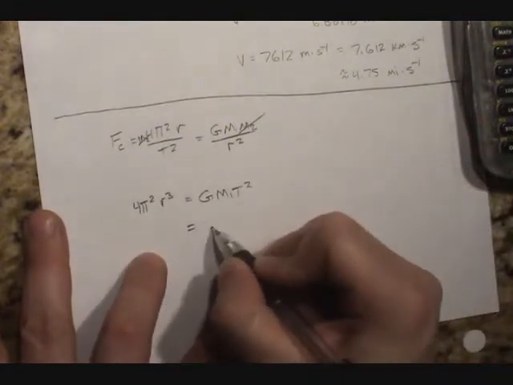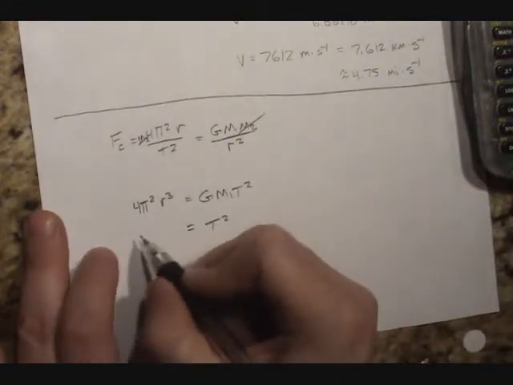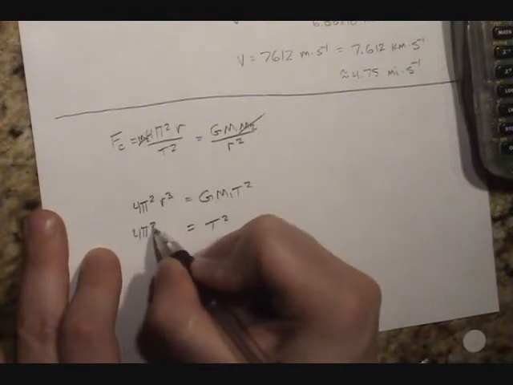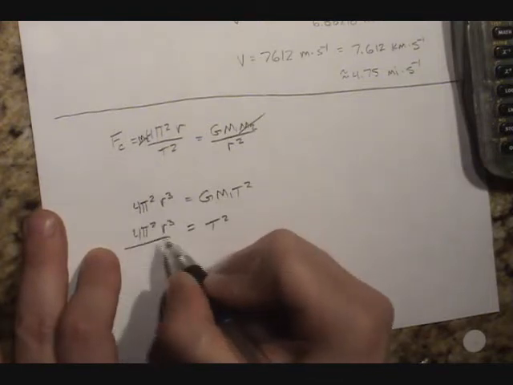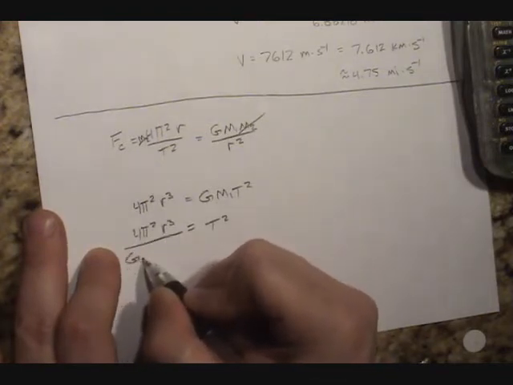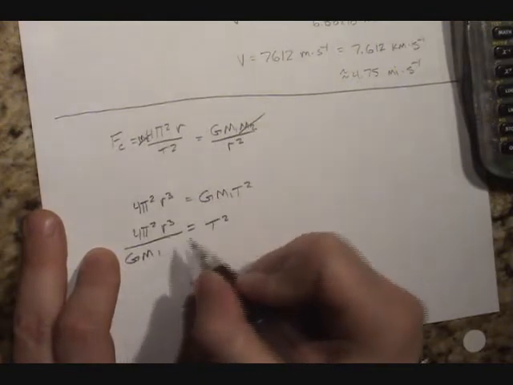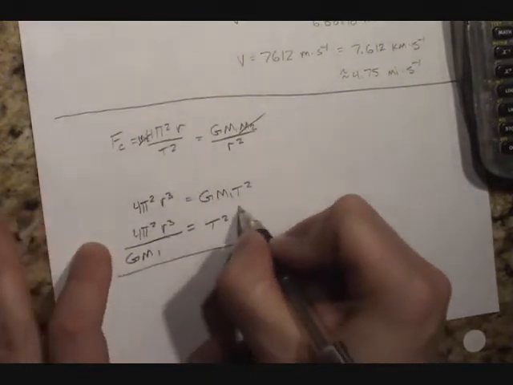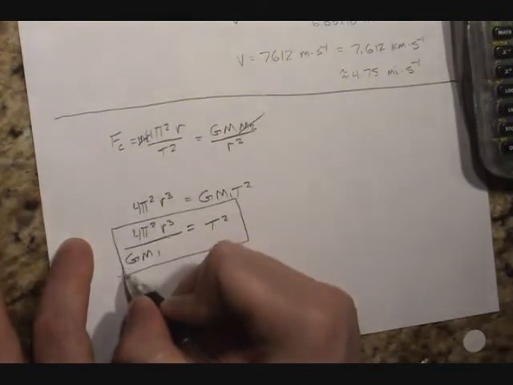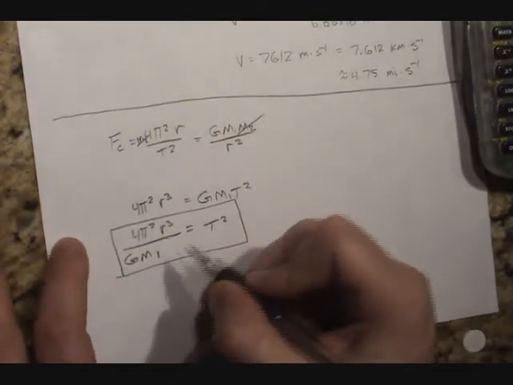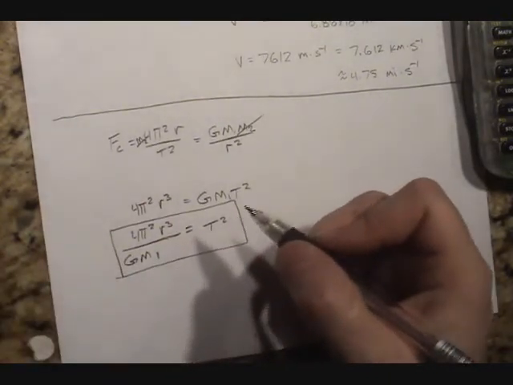So then solving for t squared, I get t squared is equal to 4 pi squared r cubed over G m1. And that is a formula that I can use now to calculate the period of orbit for any object orbiting around another object.